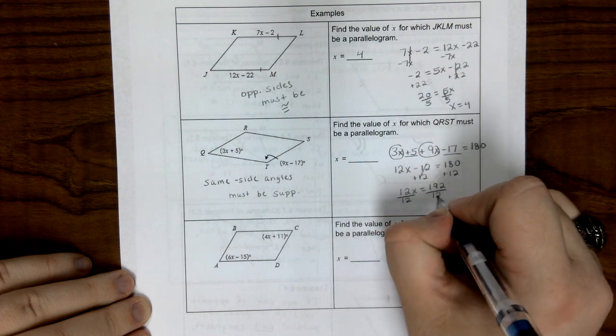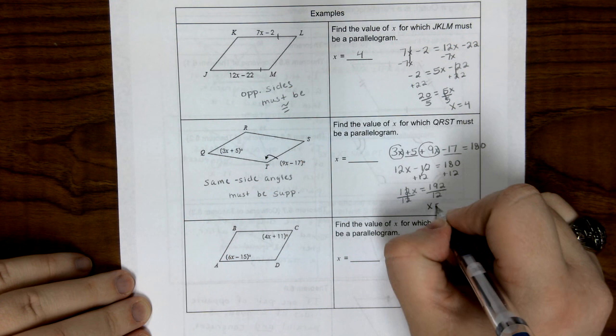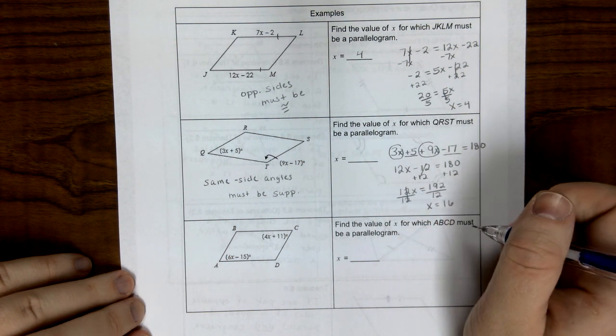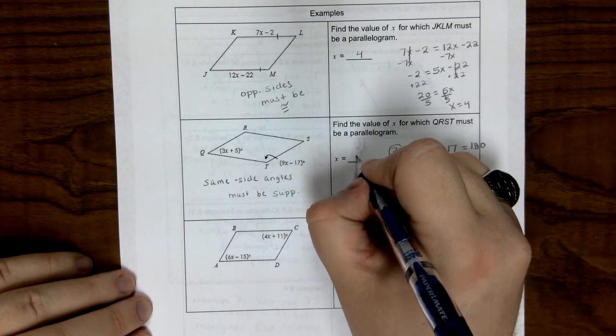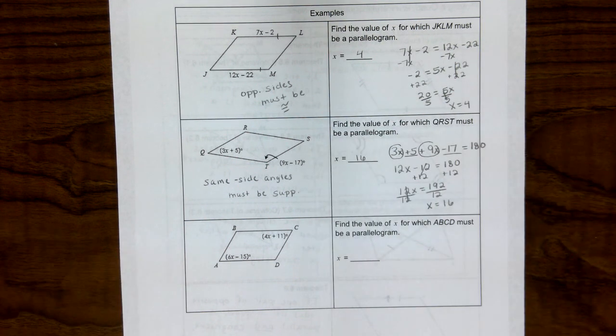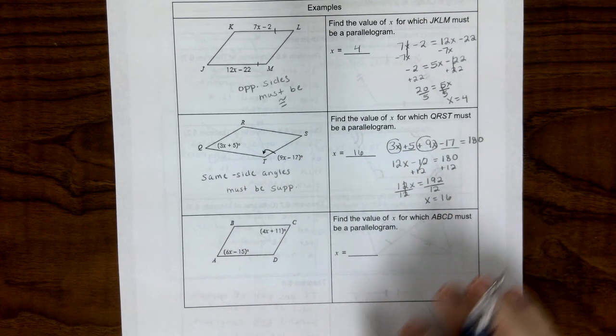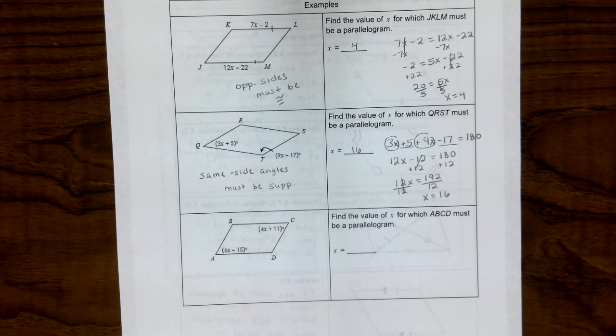Divide. And you get x to be 16. Okay? So if x is 16, then it's a parallelogram. If it's anything but 16, it's not a parallelogram anymore. It's just a quadrilateral. All right?